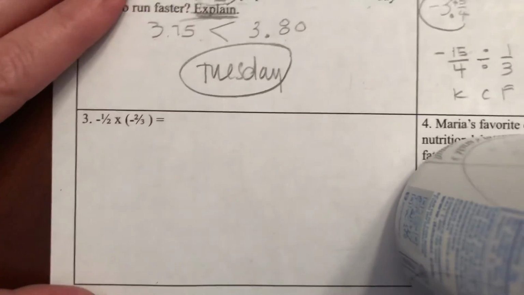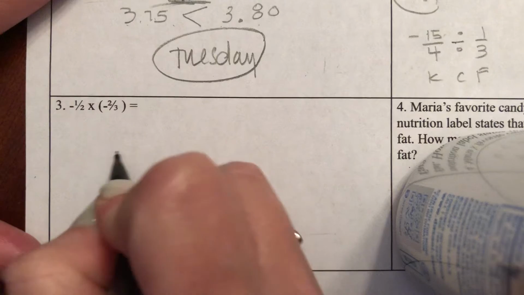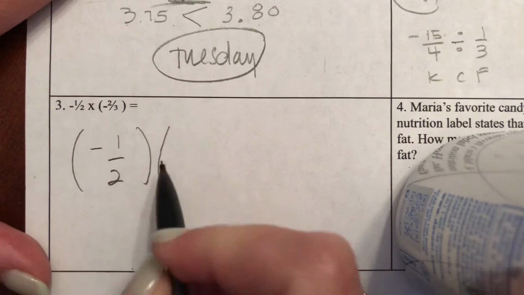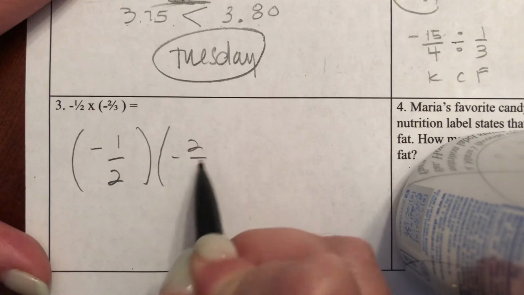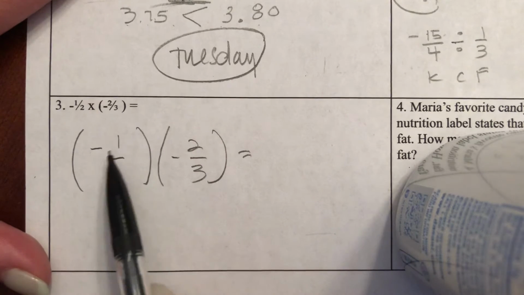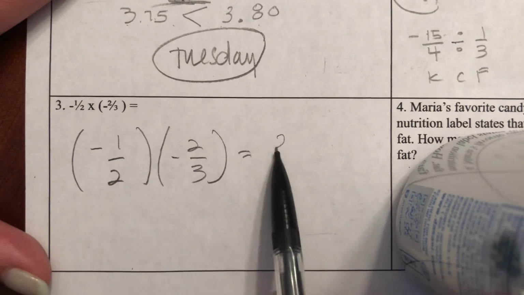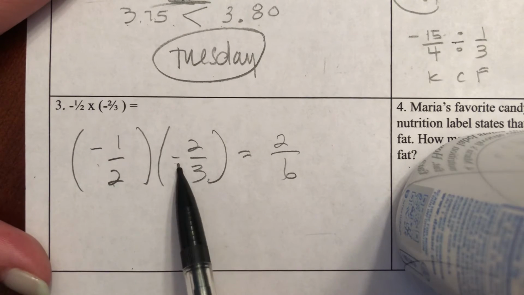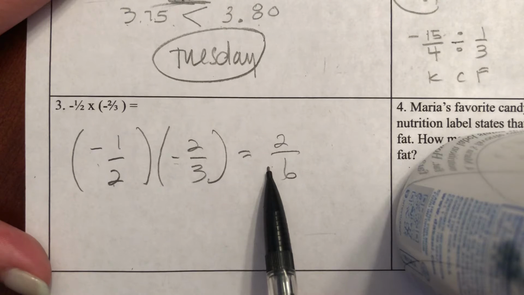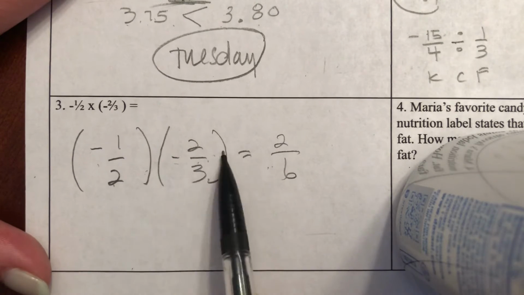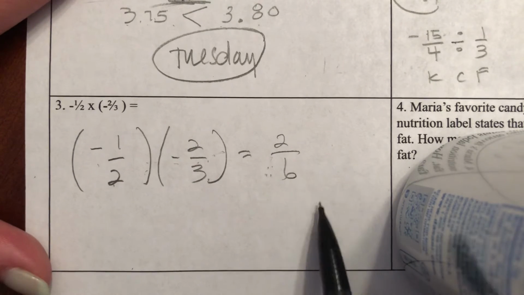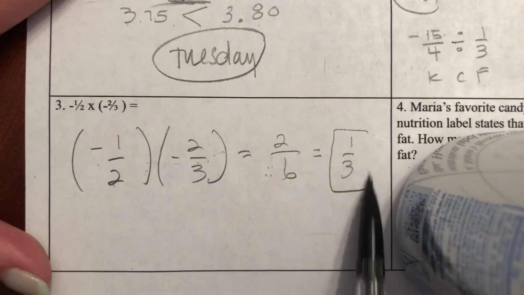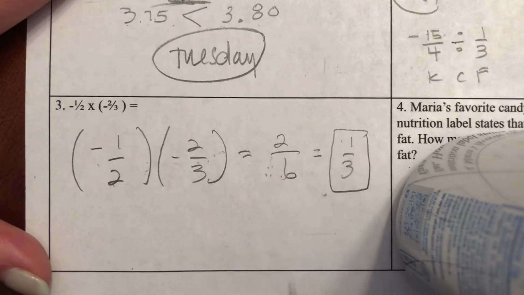Next, we're moving on to this guy. It's just a simple multiplication problem. Again, I'm going to write them out like this so it's a little bit easier for me to see. I'm just going to multiply across. 1 times 2 is 2. 2 times 3 is 6. I have a negative and a negative, so that's going to equal a positive. Anytime I multiply or divide two negatives, it's going to equal a positive. I need to simplify 2/6 to 1/3.